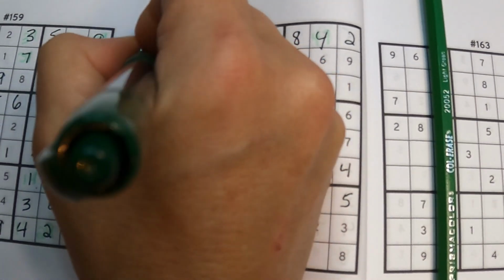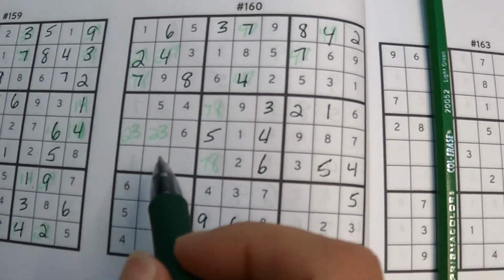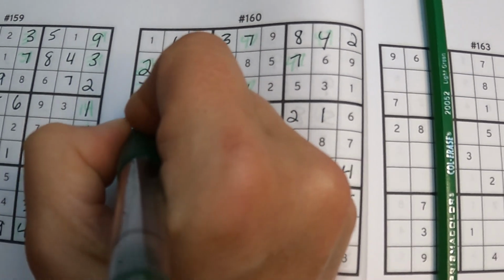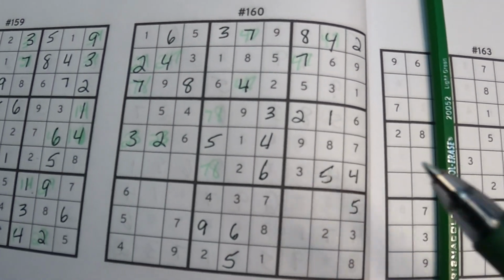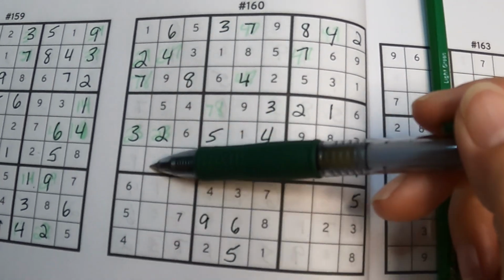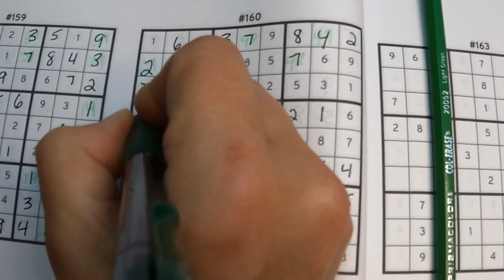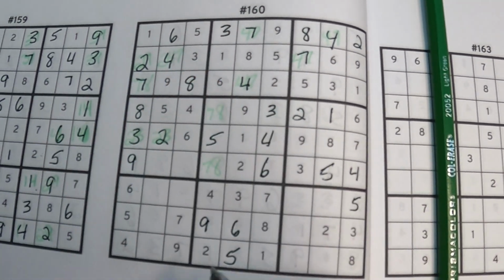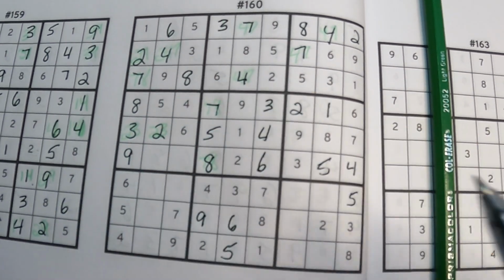And that 7 makes this our 2 and our 4. This 2 makes this our 3 and 2. For this column now, we're missing 8 and 9. We've got a 9 here, so this is our 8, 9. That 8 makes this our 7, 8.